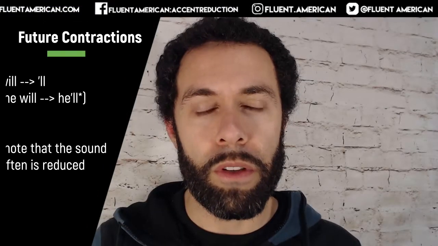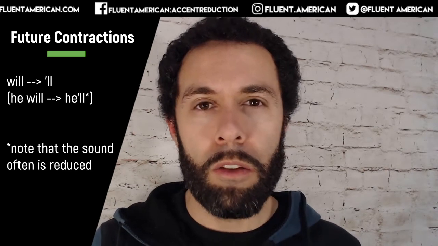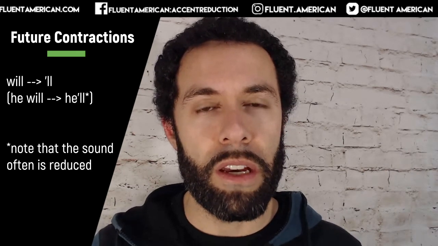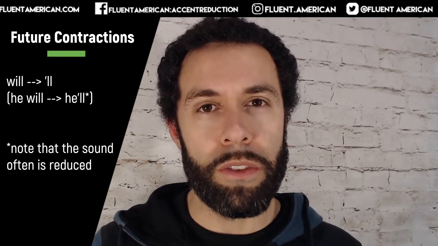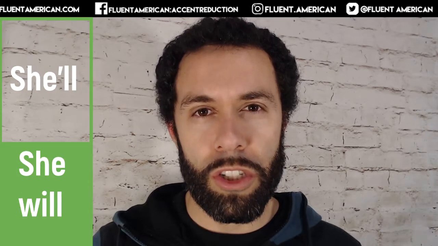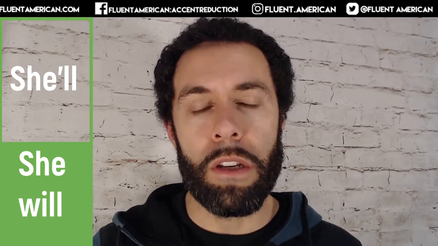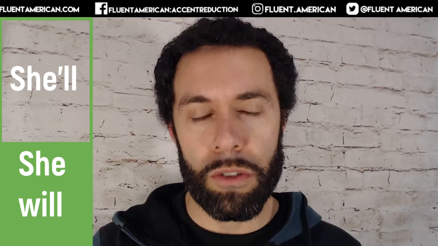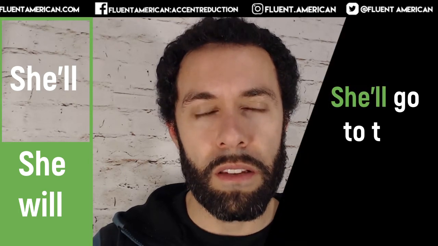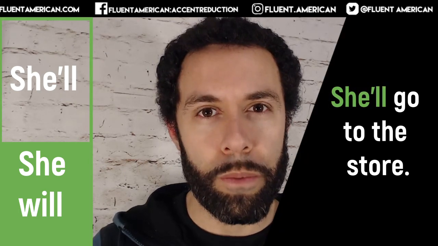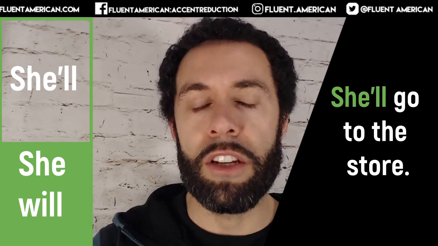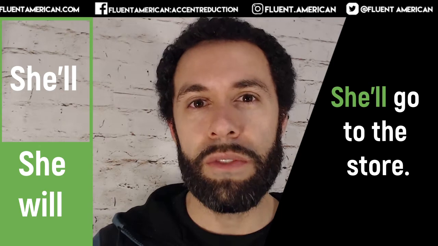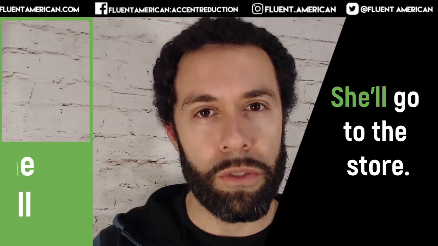These are cases where instead of using will, we'll just use an apostrophe ll. A lot of times these words will also get reduced. For instance, in the word she'll, instead of saying she will, it often gets reduced to she'll. Take a look at this sentence. She'll go to the store. Instead of saying she will go to the store, it's very common to hear she'll go to the store.